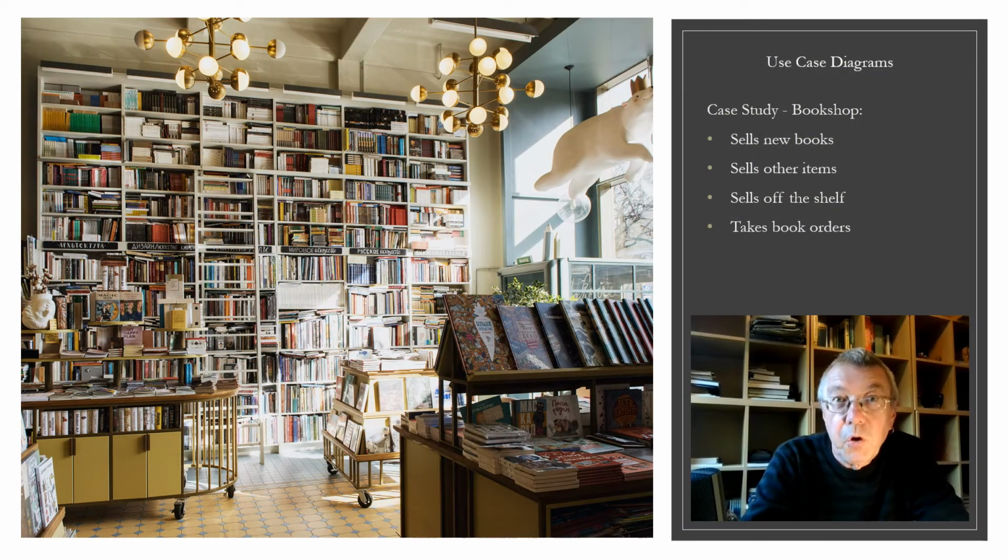We're going to draw a use case diagram for a bookshop. In summary, what a bookshop does is sell new books, plus a small selection of other items such as greetings cards and postcards. In terms of sales, a customer might walk in, browse a little bit, select a book and buy it there and then, or if the shop doesn't have what they want, they can order it for payment and collection later on.